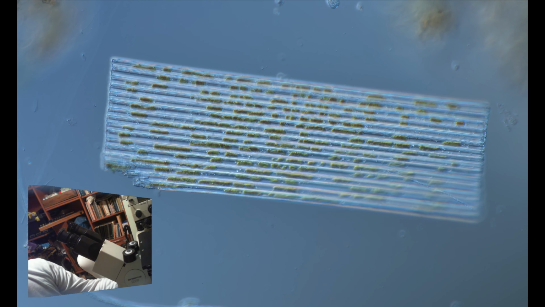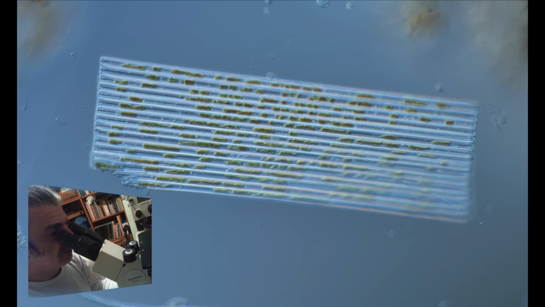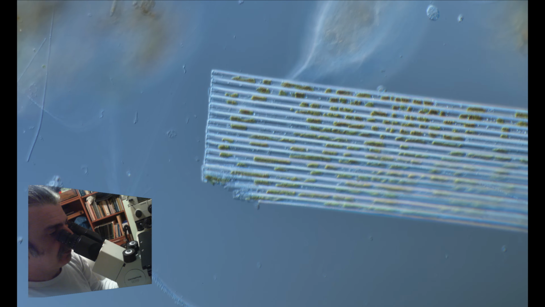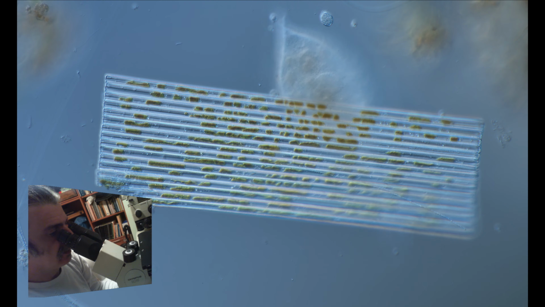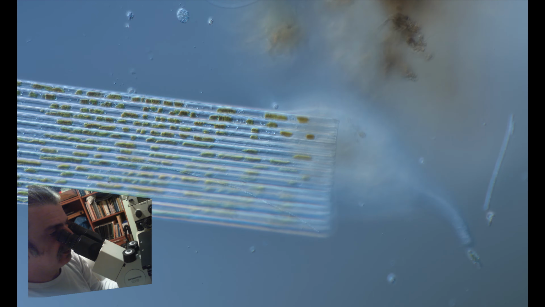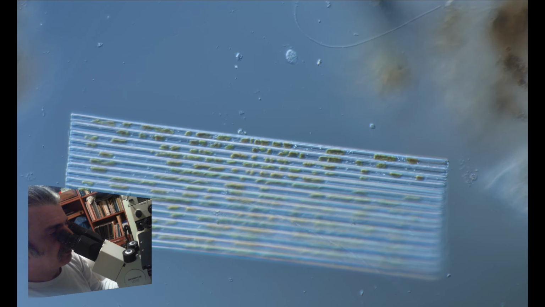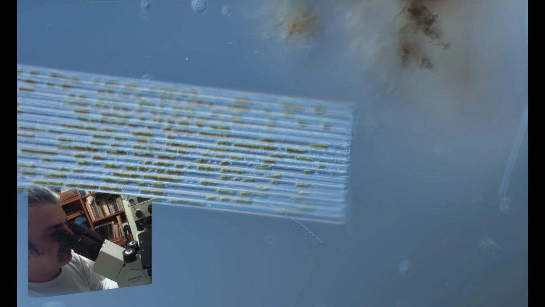Okay, so here is a nice diatom mat. Diatoms, I'm recalling, are algae, and those green spots in the middle are chloroplasts that house chlorophyll to do photosynthesis, and they are surrounded with a glass protection layer.